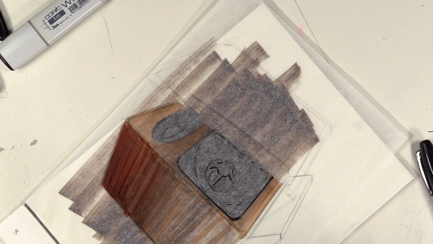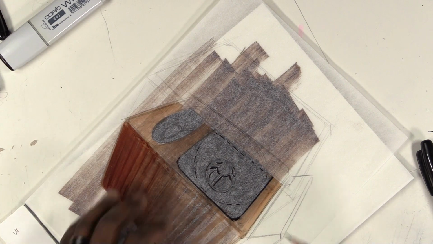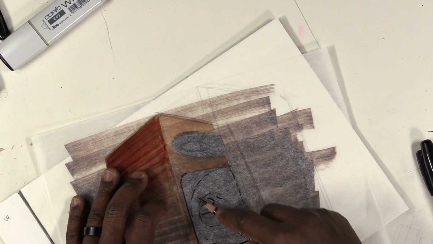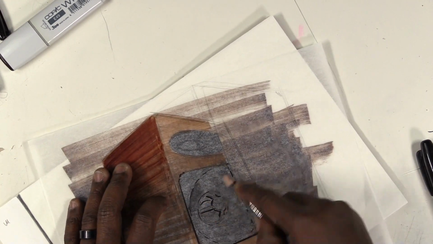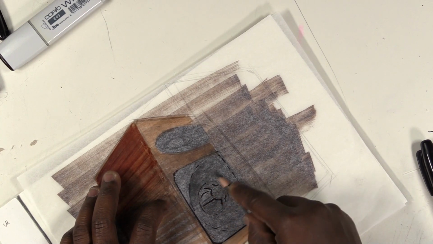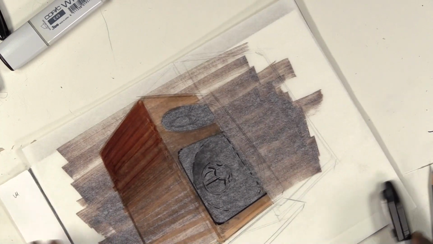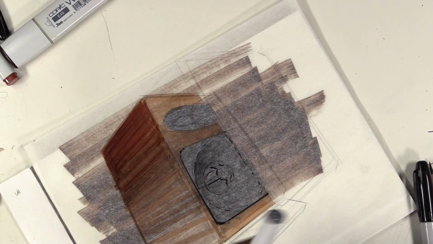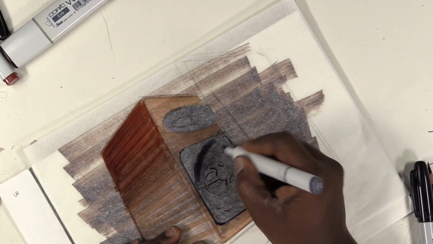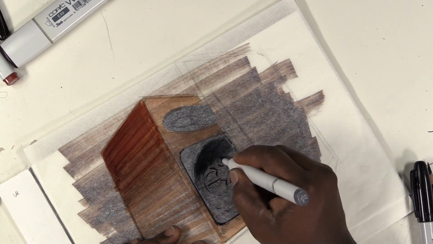So now, using pencil, I can then start to build up on the inside of this cone. Build up some value. If it's not dark enough, take something like the 70% gray marker, for example.